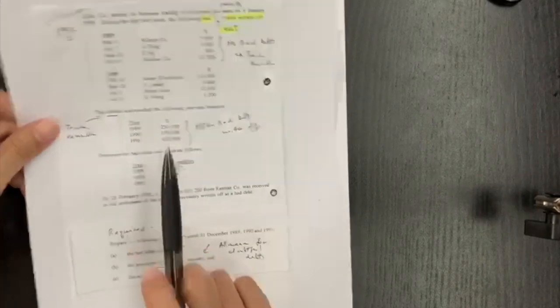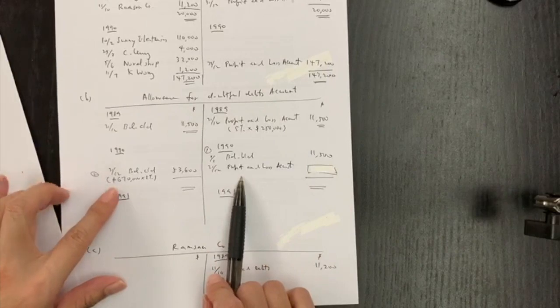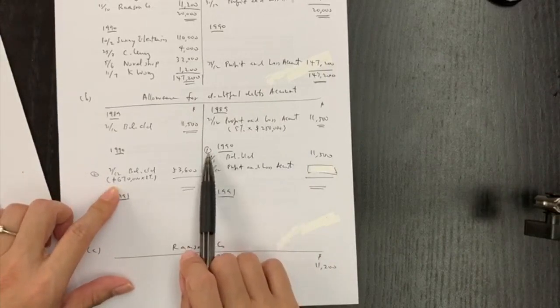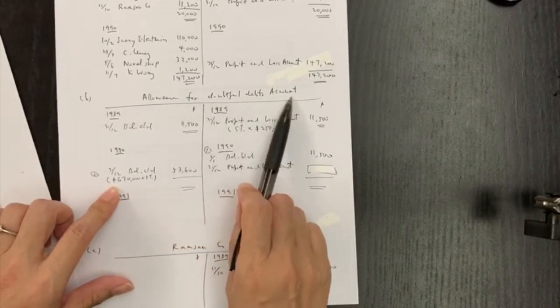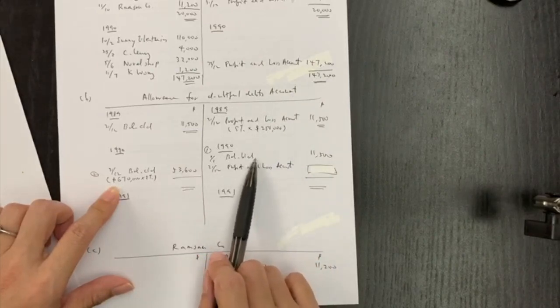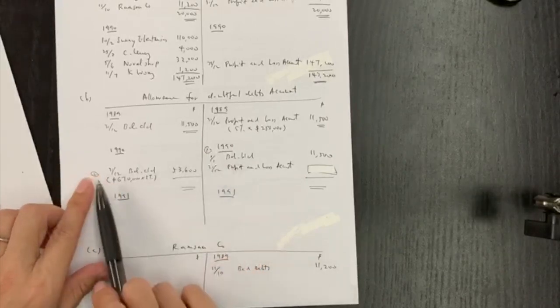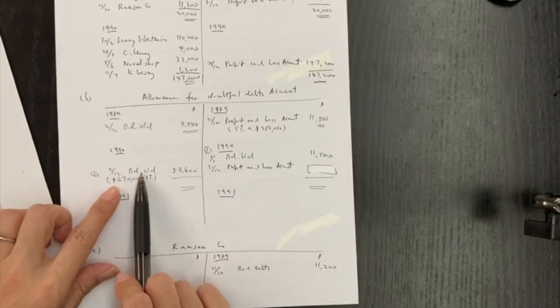Okay, so now let's take a look at the allowance for doubtful debts account. So now we come to year 2. Remember, when we do this allowance for doubtful debts account, which is the real account, real means what? We have opening balance. Always remember the sequence. Number 1, opening. Number 2, always go to closing.